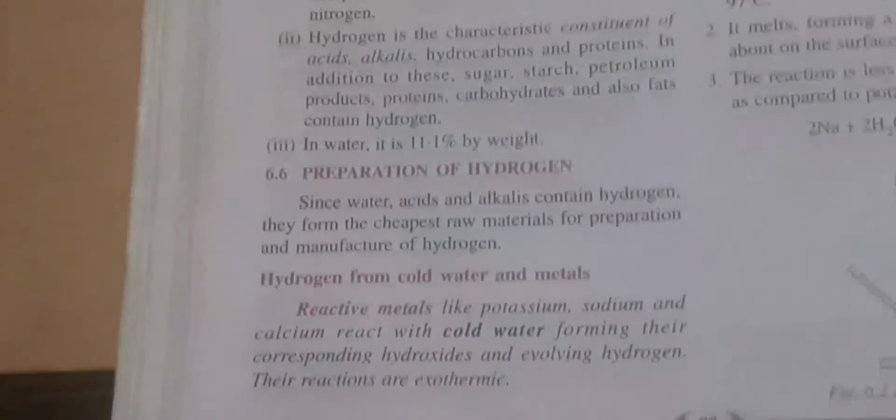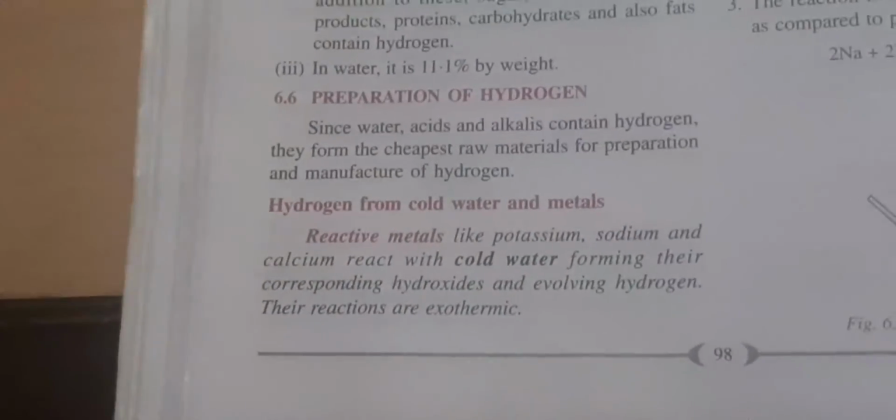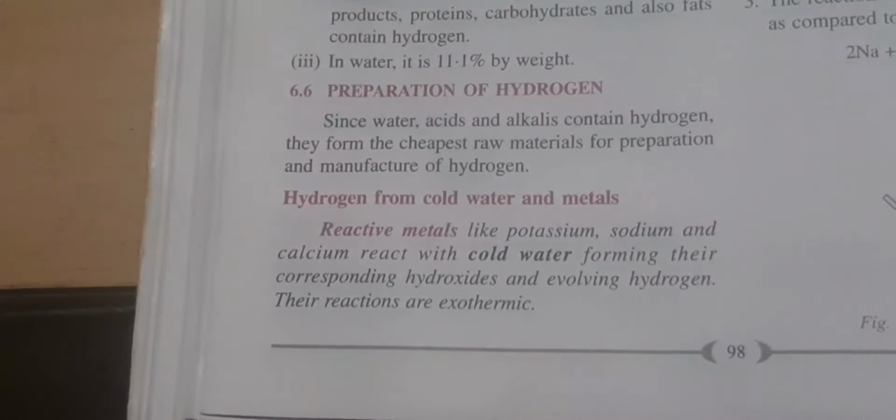How to prepare hydrogen? Hydrogen can be prepared by reacting metals with acid or metals with water. Different metals react under different conditions with water or with acids. Let us see the reactions of metals with water. Sodium, potassium and calcium react with cold water and the reaction is very fast. They form their hydroxides and hydrogen gas comes up, and these reactions are exothermic.